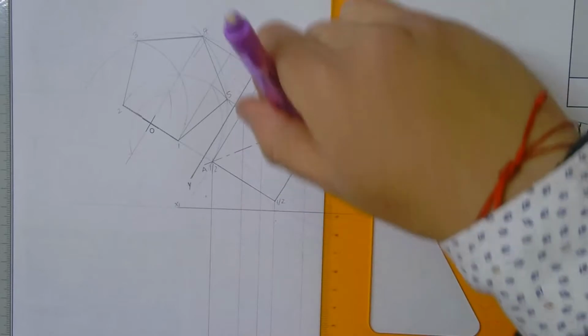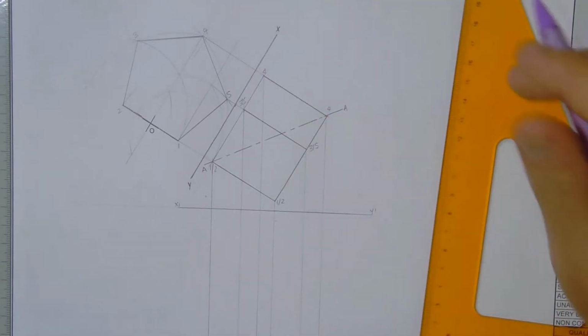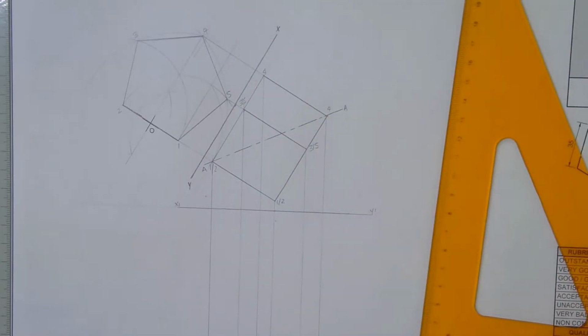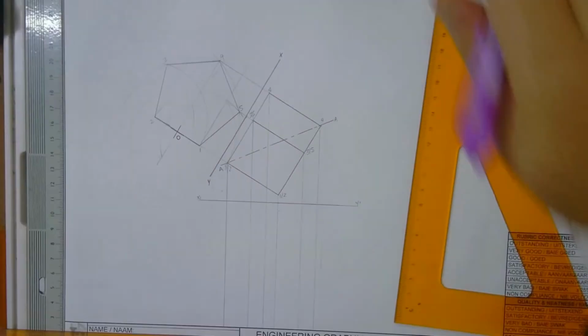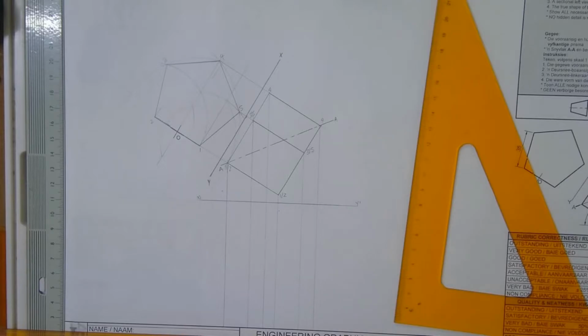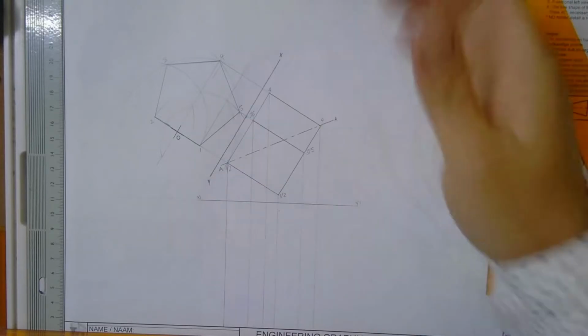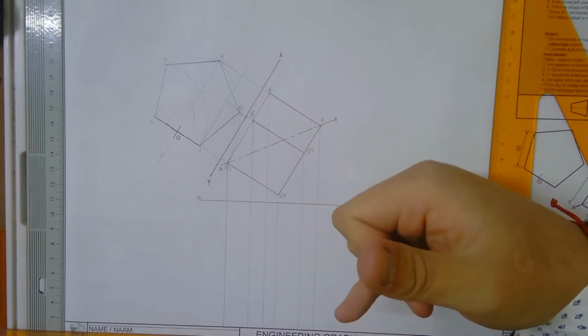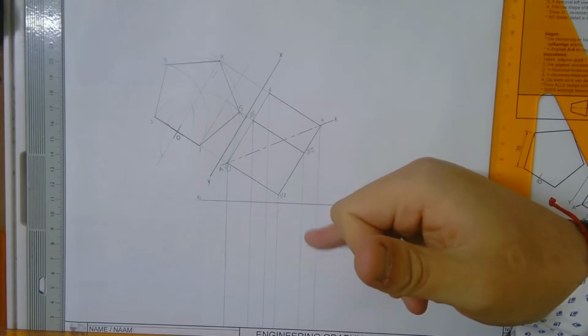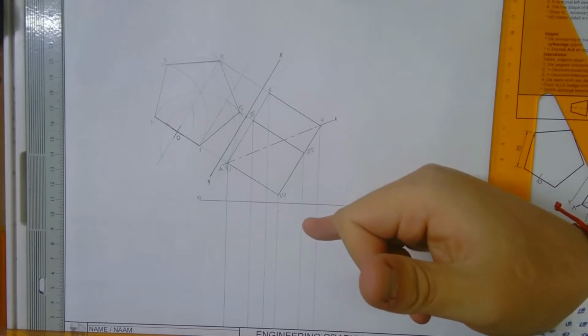Now remember, you need to be paying attention to what I'm doing here, because this is work you're going to be doing from now until matric. So now I've taken all of these lines down, all the ones that I need.